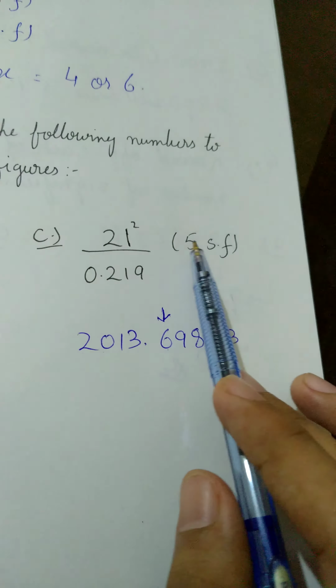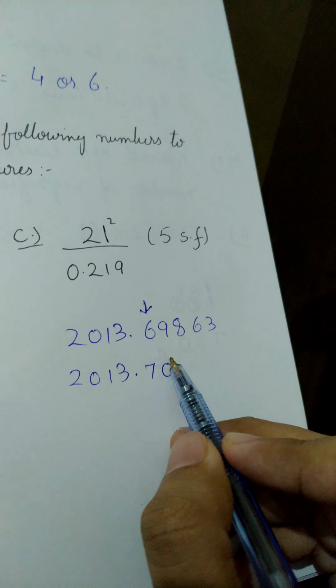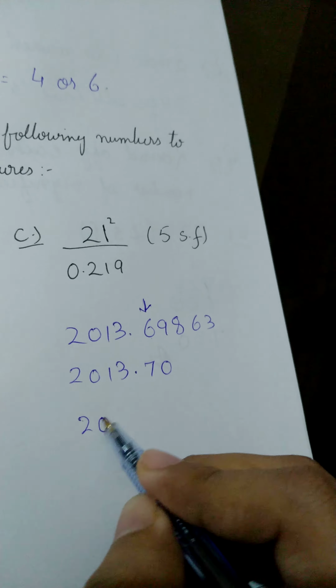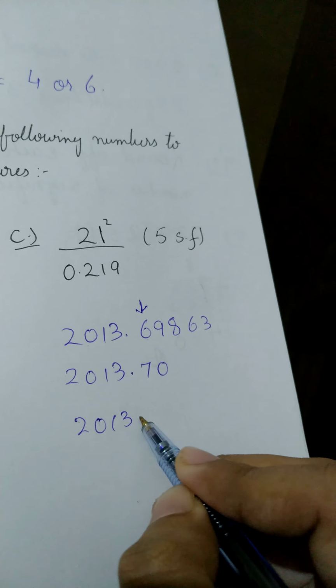There are more than 5 significant figures, so this 0 should not be here, because I only want 5 significant figures. So 2013.7, this is my answer. This answer has only 1 2 3 4 5 significant figures. This was asked in the question as well. So I hope question 4 is also clear to you. Part A and part C were done. You have to solve the other parts by yourself. Solve them, they're very easy.